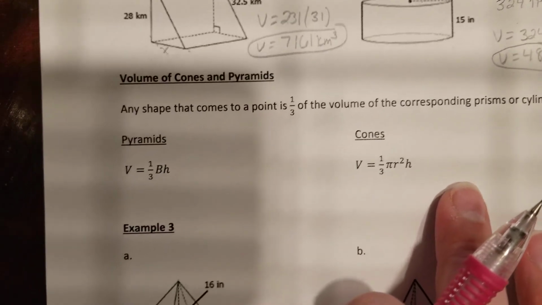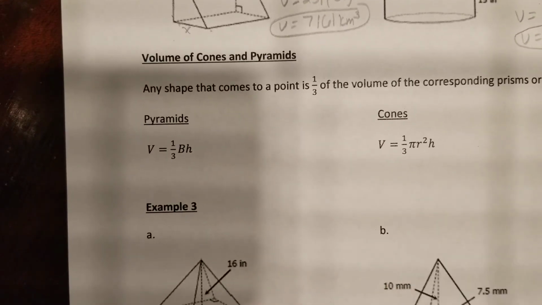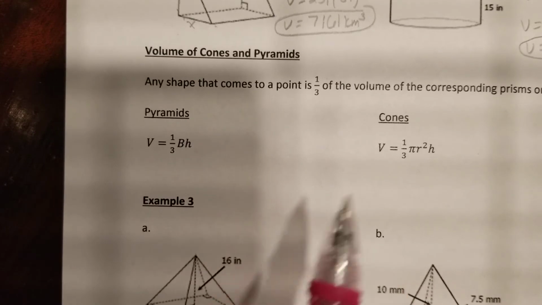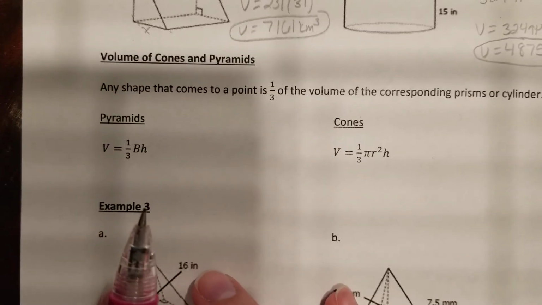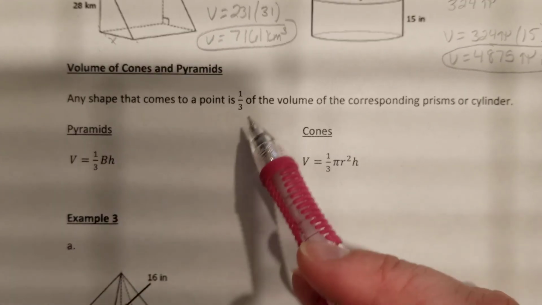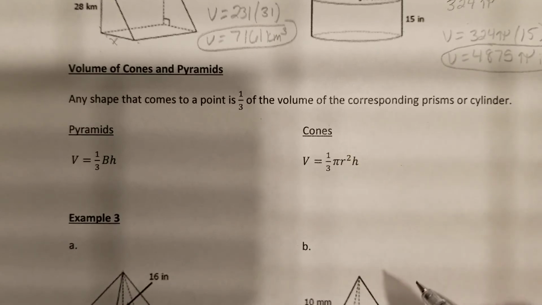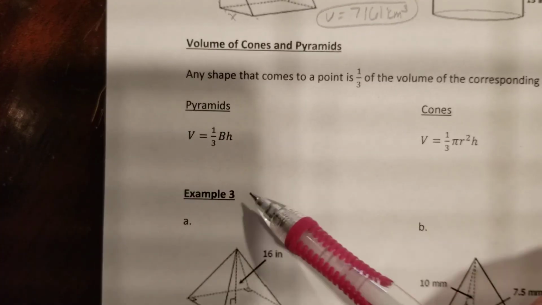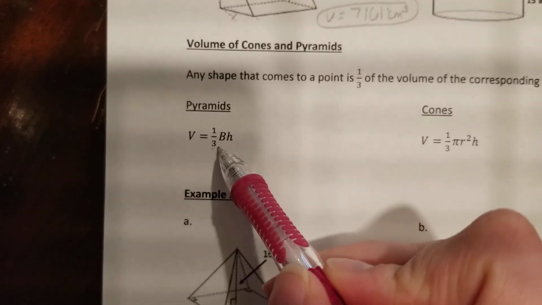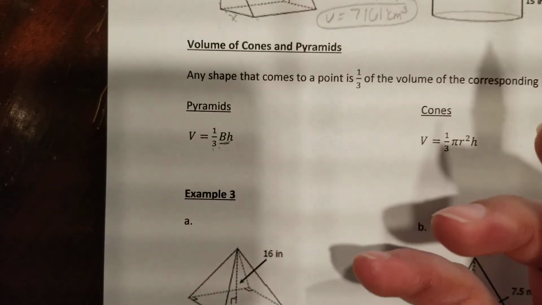Our next two are cones and pyramids. And I wish I had you in my classroom to show you why this is true. But any shape that comes to a point is 1/3 of the volume of the corresponding prism or cylinder. So if we're talking about pyramids, we find the volume of its corresponding prism.